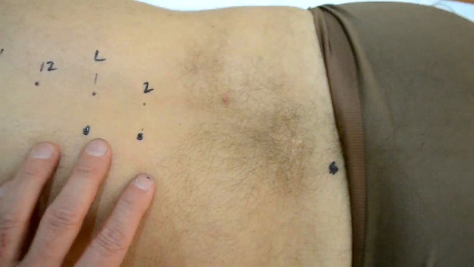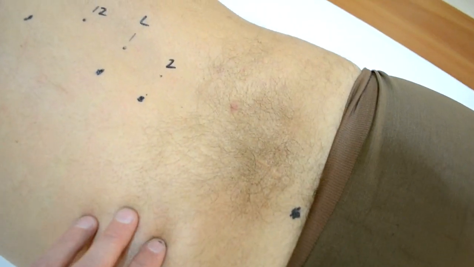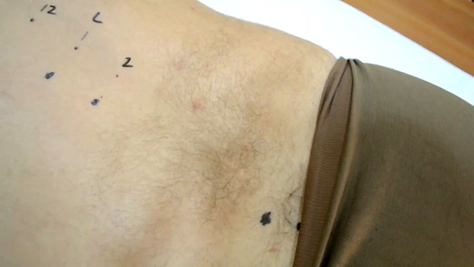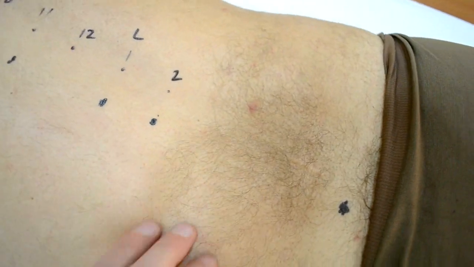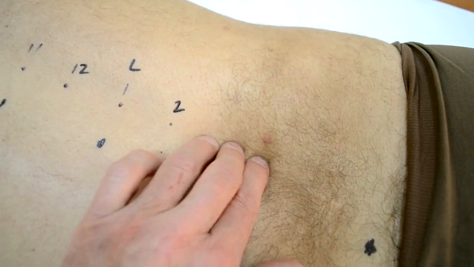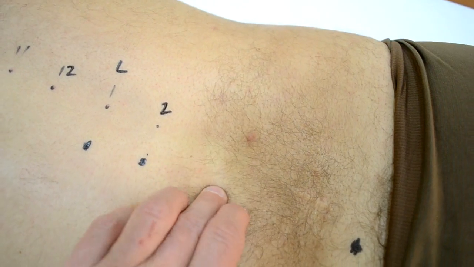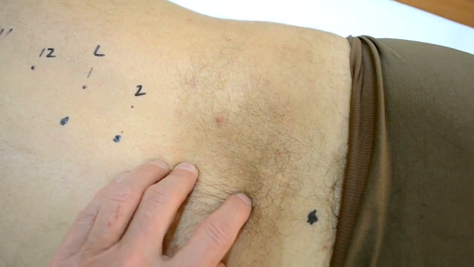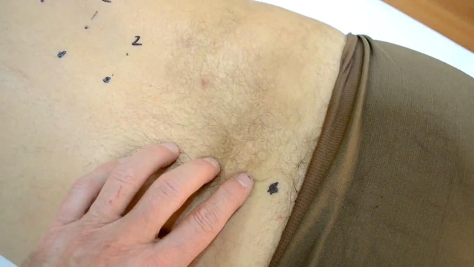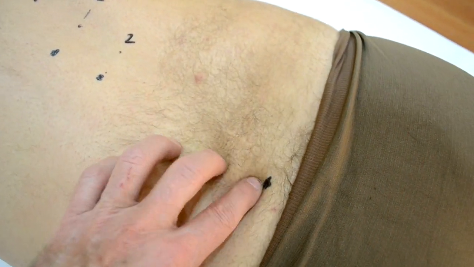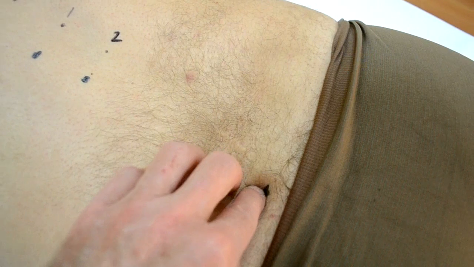Bladder 25 is the back shu point of the large intestine, level with the fourth lumbar vertebra, L4. Bladder 27 is the back shu point of the small intestine, level with the first posterior sacral foramen.